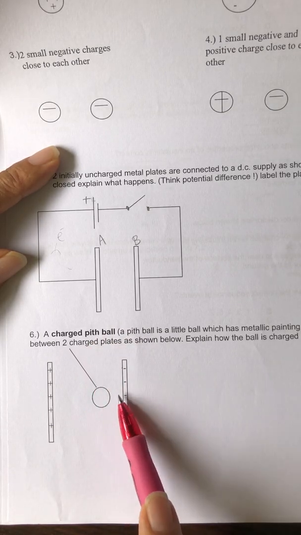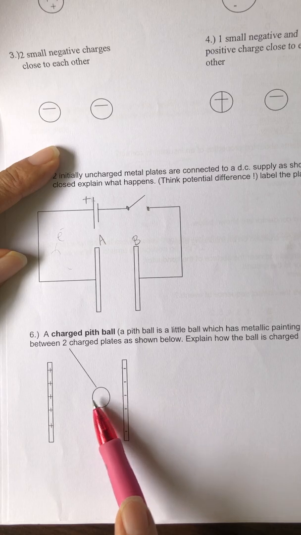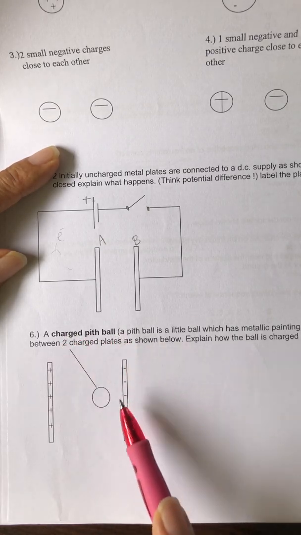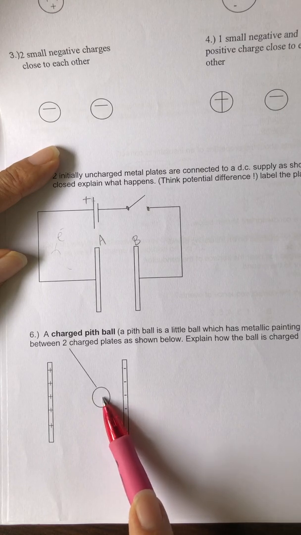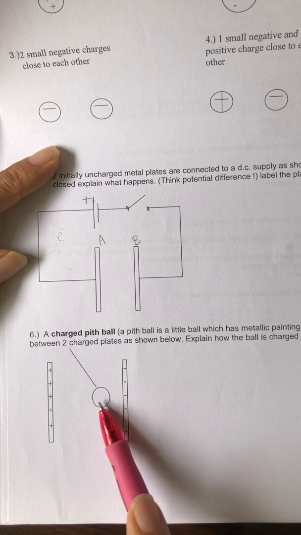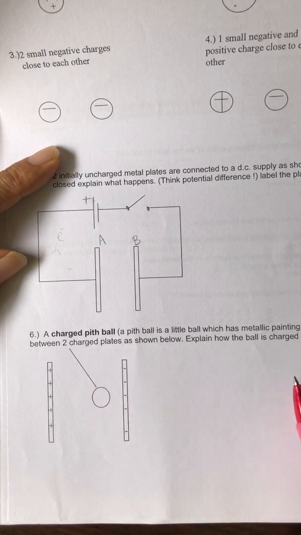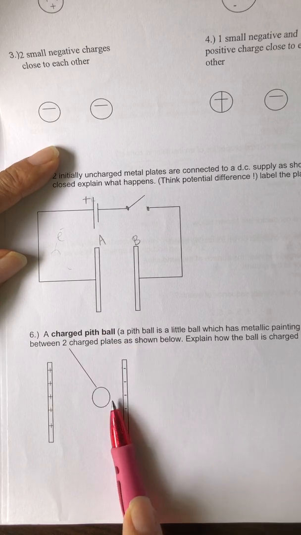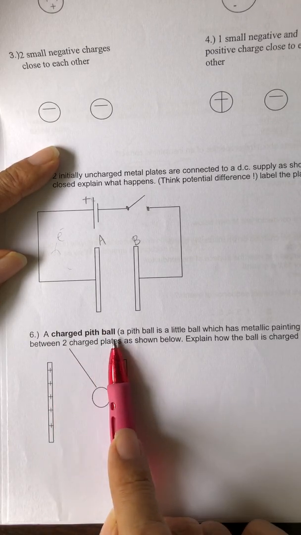If you did not see this word, you'll be answering everything in the wrong way already. You'll be saying the right side is positively charged and the left side is negatively charged. No, the ball is charged, that means it's already charged, positively charged in this case. Then you can explain from there on. So look and read the question. It may not be neutral in the beginning, it may be already charged.